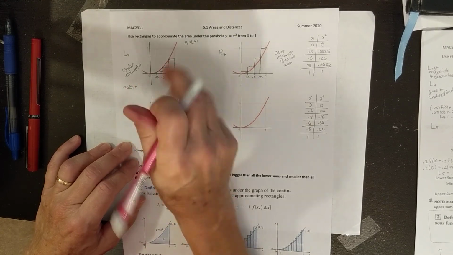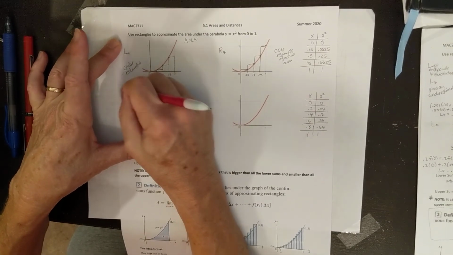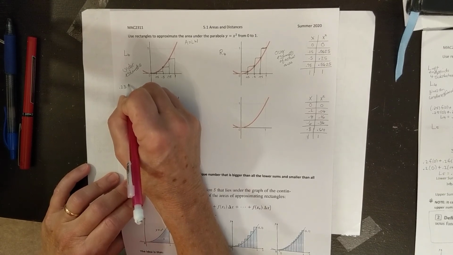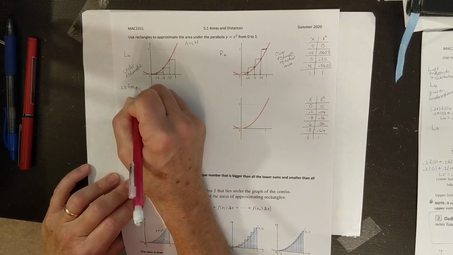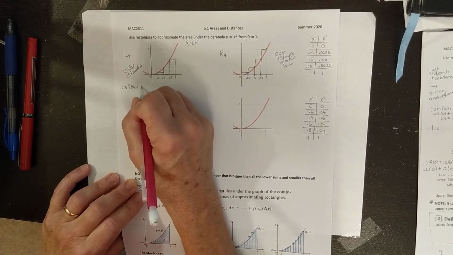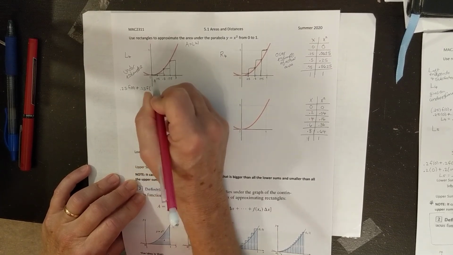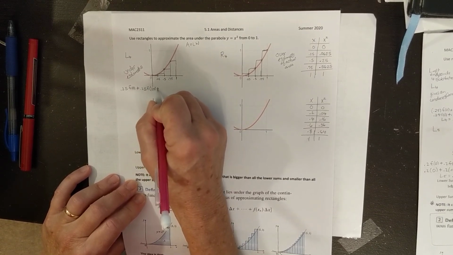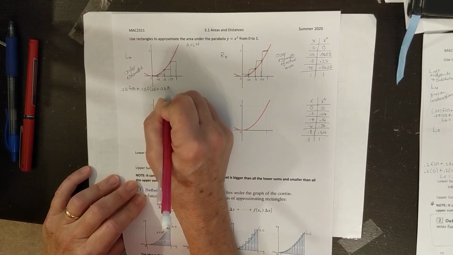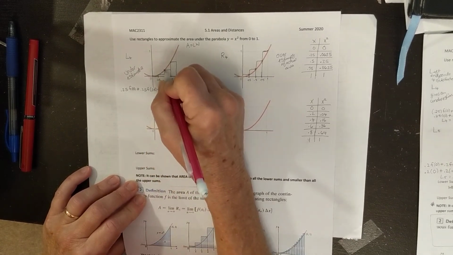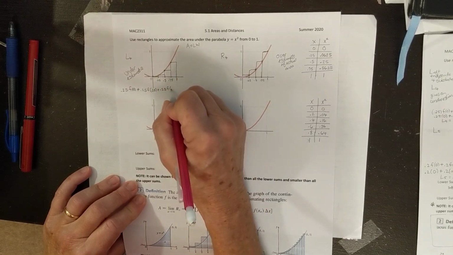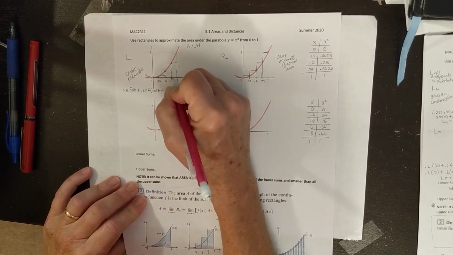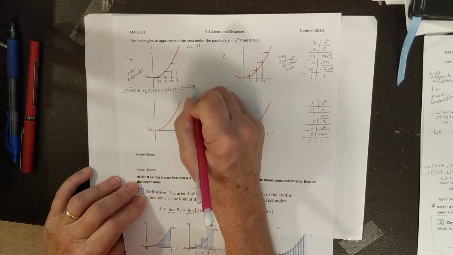Or in fact, let me do it this way, f of 0. So 0.25 times f of 0, plus 0.25 times f of the left endpoint, this determined the height, f of 0.25, plus the width, 0.25, times the height determined by this point on the curve, f of 0.5, plus 0.25 times the height, which was determined from the left, f of 0.75.